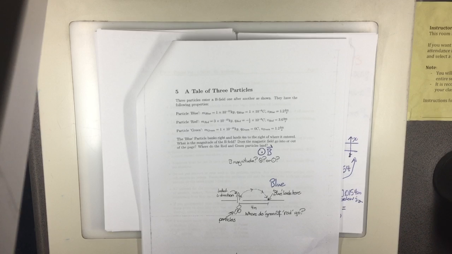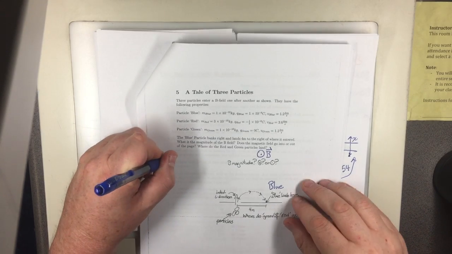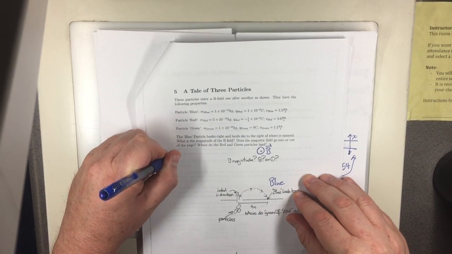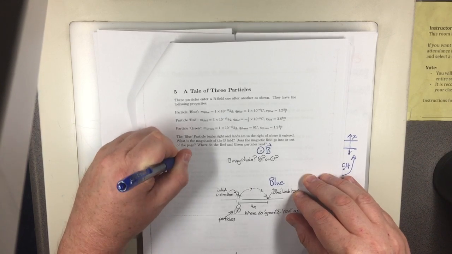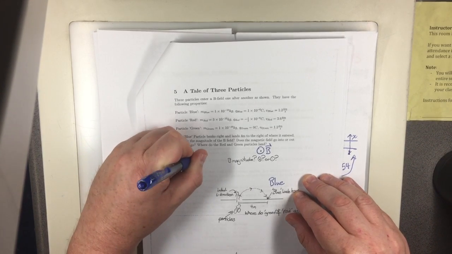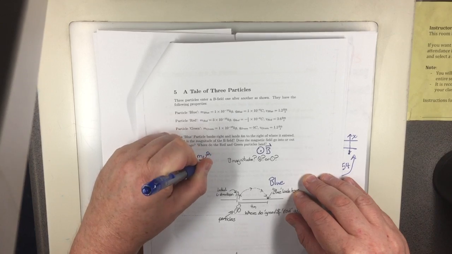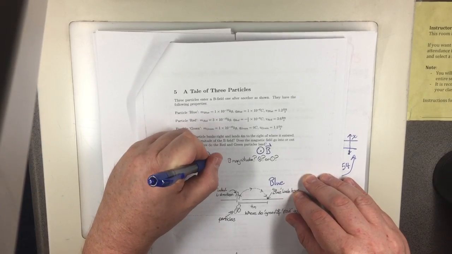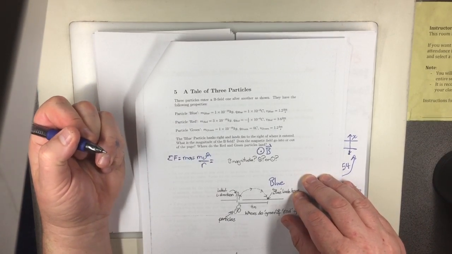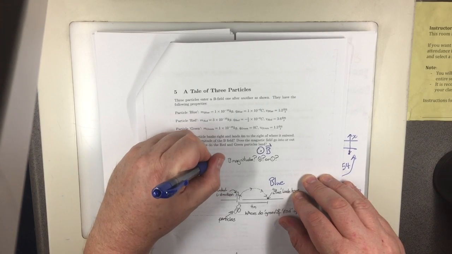Now let's determine magnitude. For the positive particle, the sum of the forces, which is ma, is equal to mv squared over r. The only force that we have is the magnetic force on a particle, qvB.